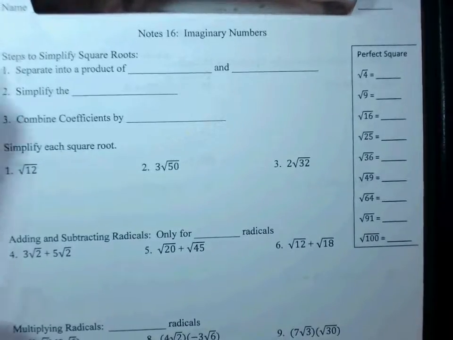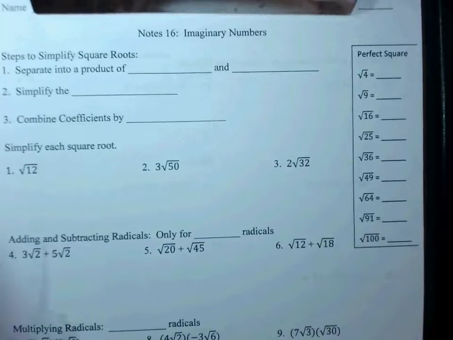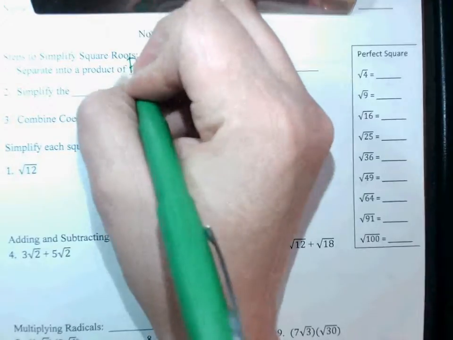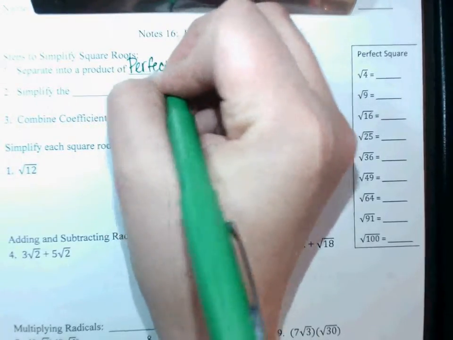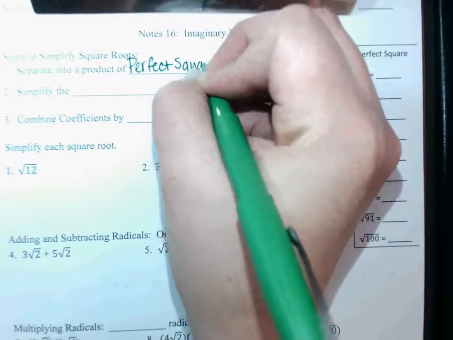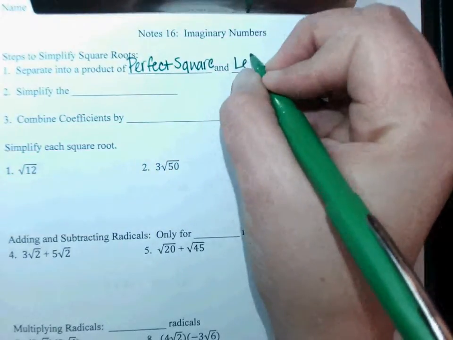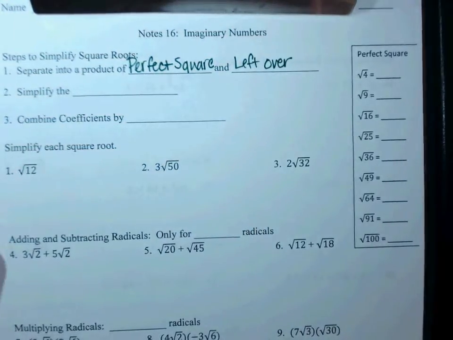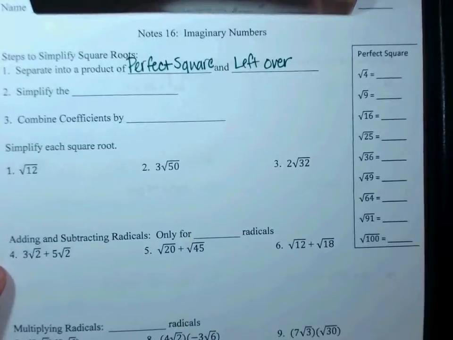So to simplify a square root, you are going to separate into a product of a perfect square and whatever is left over. Now look over here to the side and you will see that you have a list of perfect squares. And you probably know all of them already. So let's go down the side here.